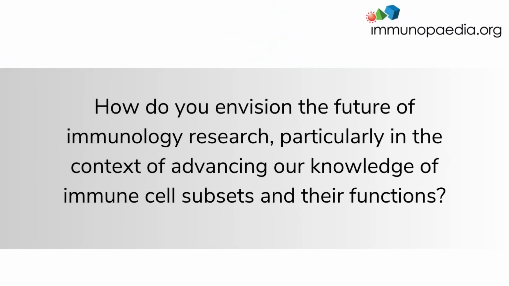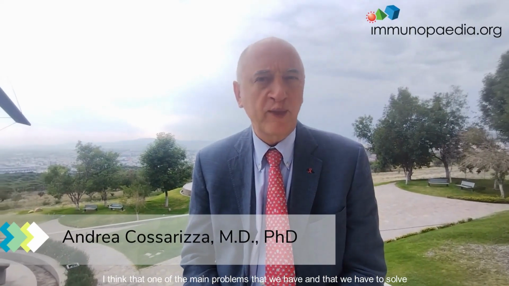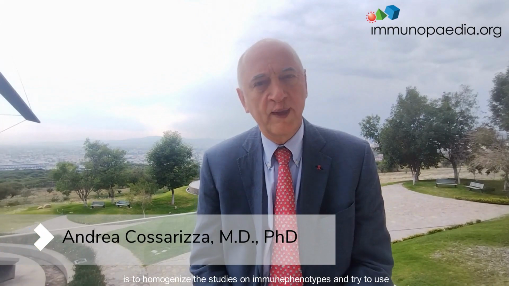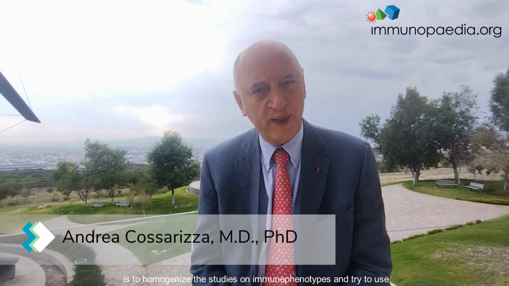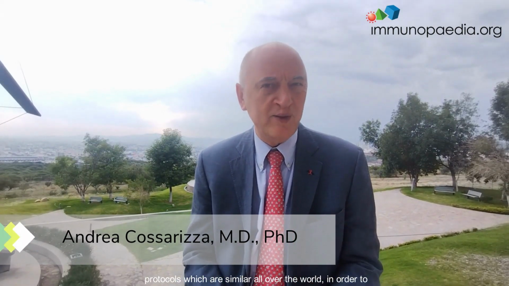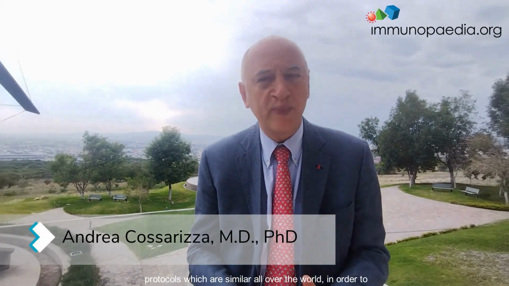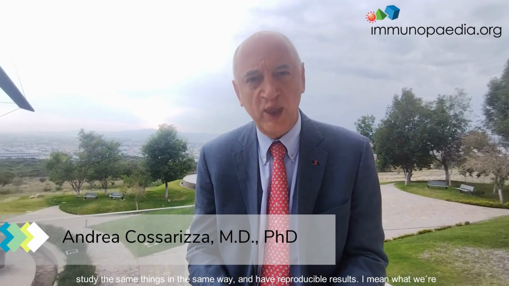How do you envision the future of immunology research, particularly in the context of advancing our knowledge of immune cell subsets and their functions? I think that one of the main problems that we have and that we have to solve is to homogenize the studies on immune phenotypes and to try to use protocols which are similar all over the world in order to study the same things in the same way and to have reproducible results.